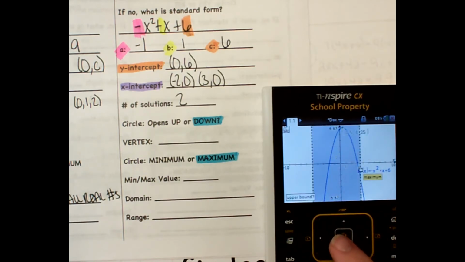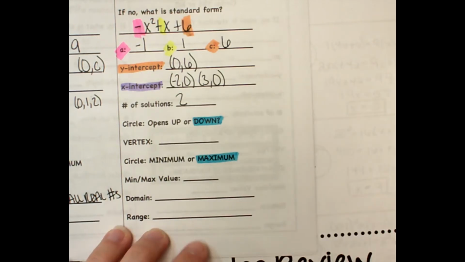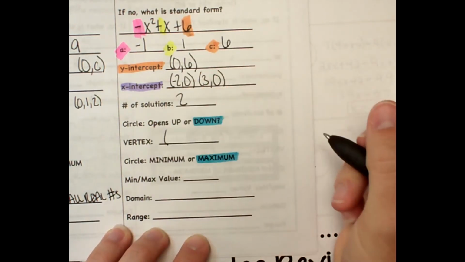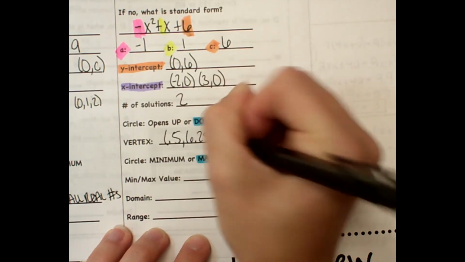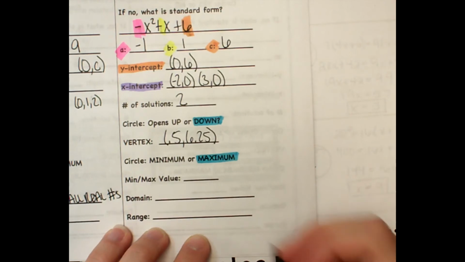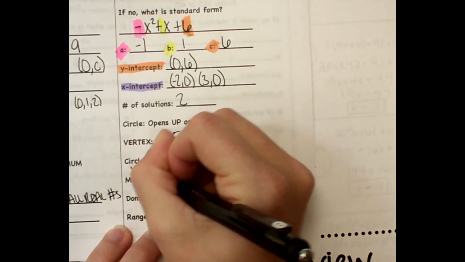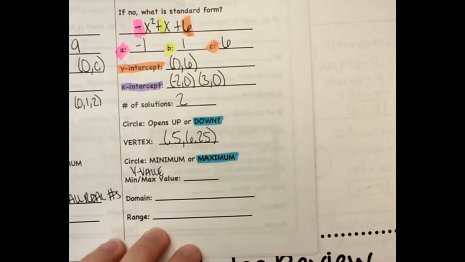Then you want to highlight it, and this time we get that it's 0.5, 6.25. So my vertex is (0.5, 6.25).